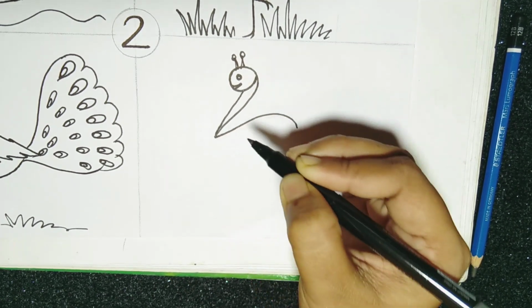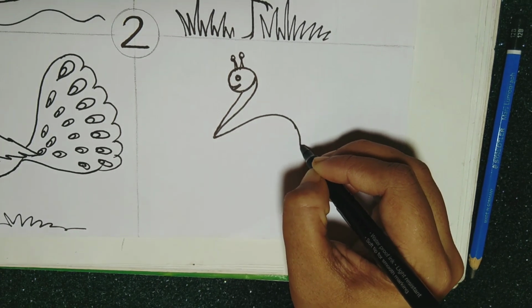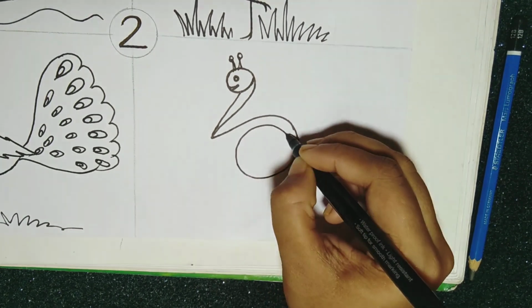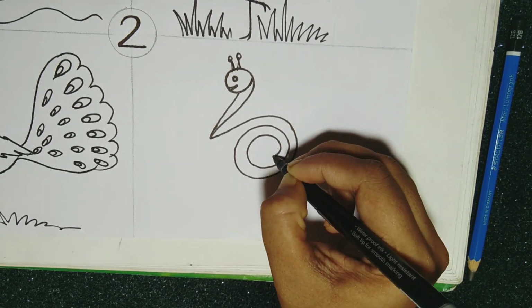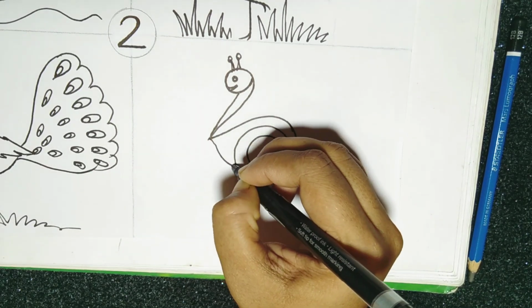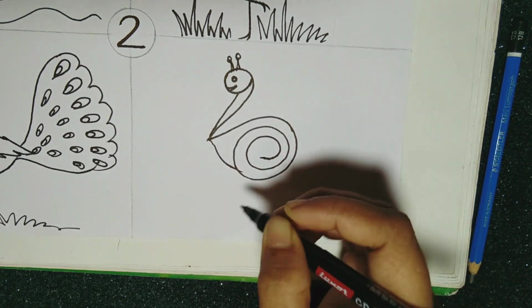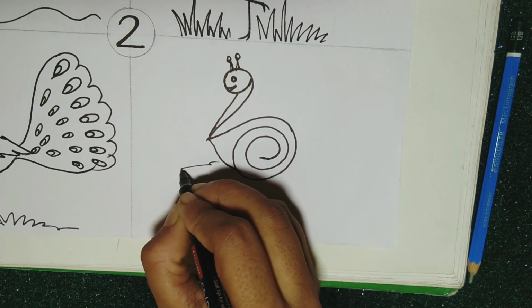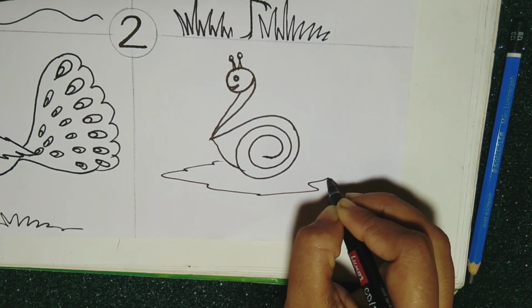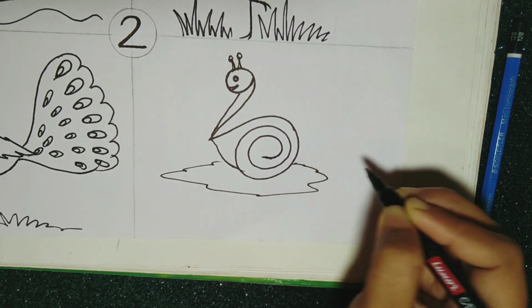Join it. Now make a pattern of spiral shape. Join it. The snail is ready.